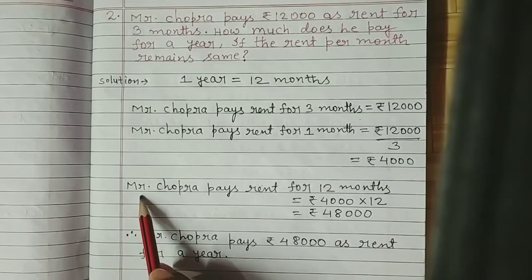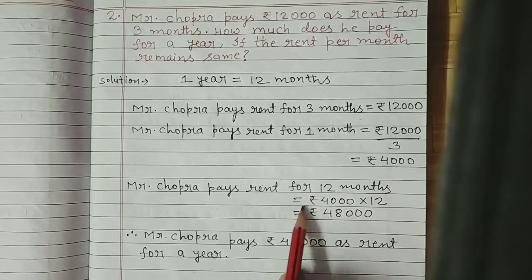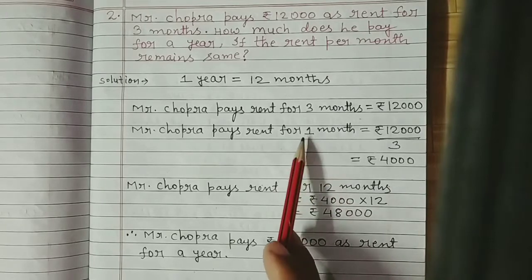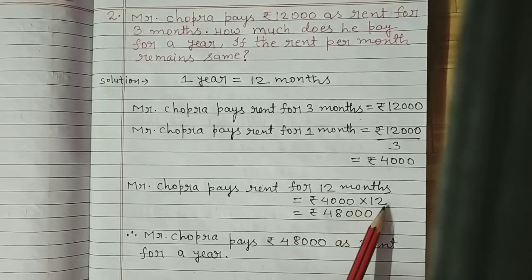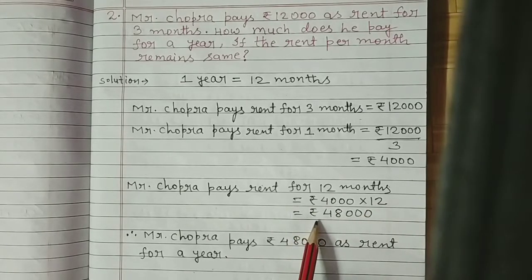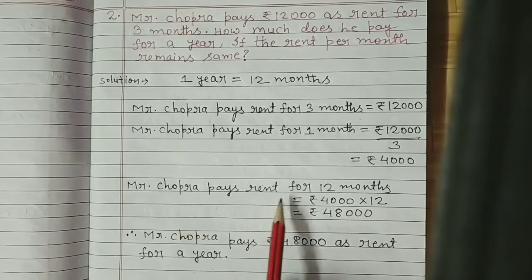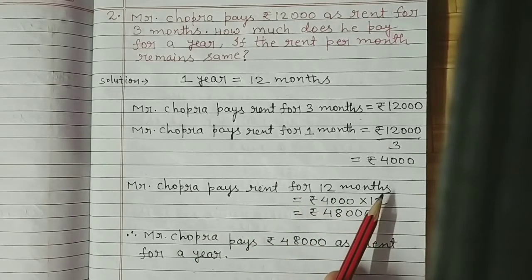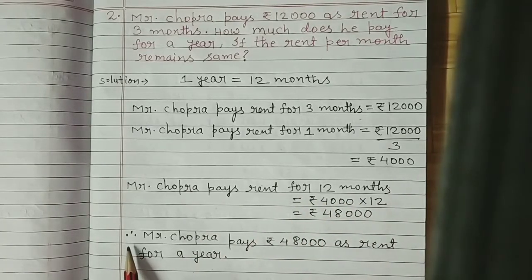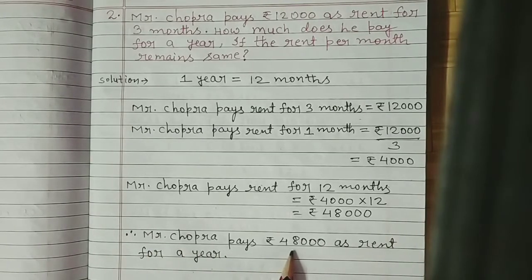Now I have written Mr. Chopra pays rent for 12 months equal to rupees 4,000, the value of one quantity, into 12. It is equal to rupees 48,000. And this is the amount of rent Mr. Chopra pays for 12 months. Clear? So I have written at the end, therefore Mr. Chopra pays rupees 48,000 as rent for a year.